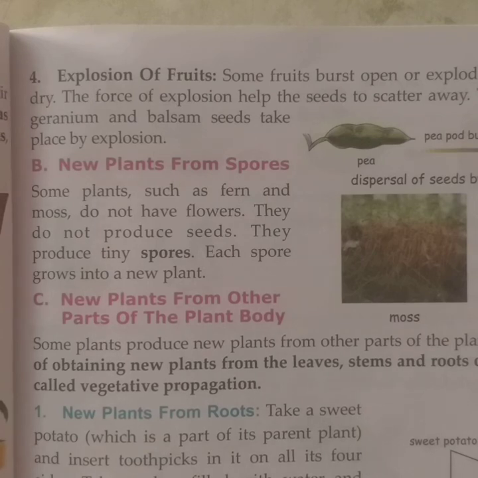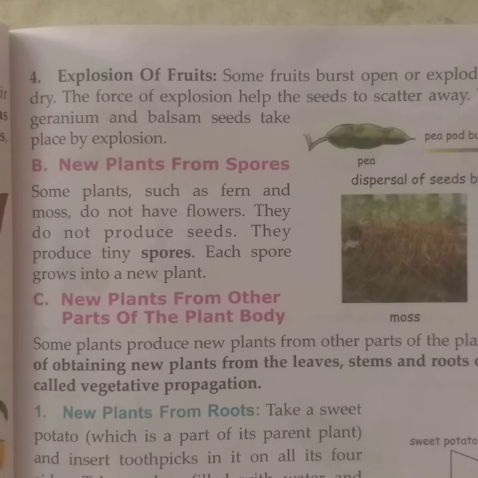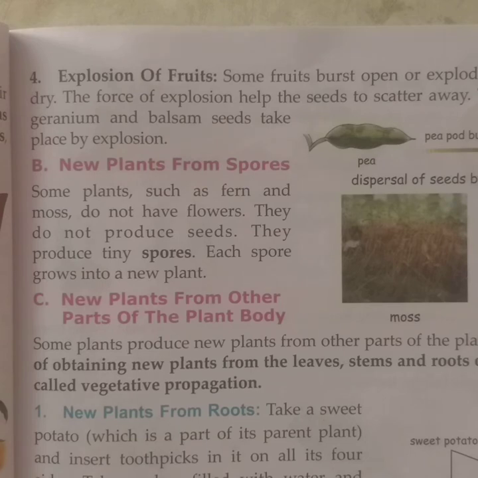We call that process reproduction. The most important thing for the reproduction of a plant is seeds, which come from fruits. But if the plant does not bear flowers or produce seeds, then how can a new plant be grown? We call all these techniques vegetative reproduction.